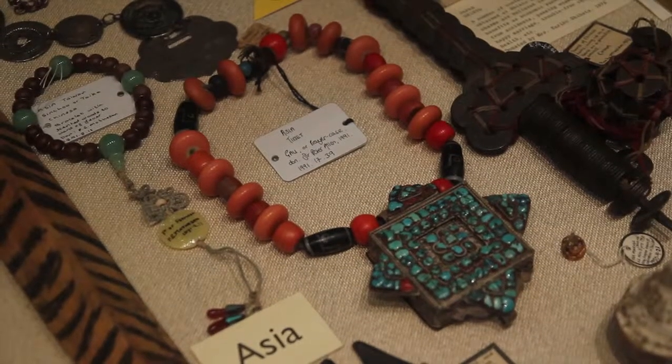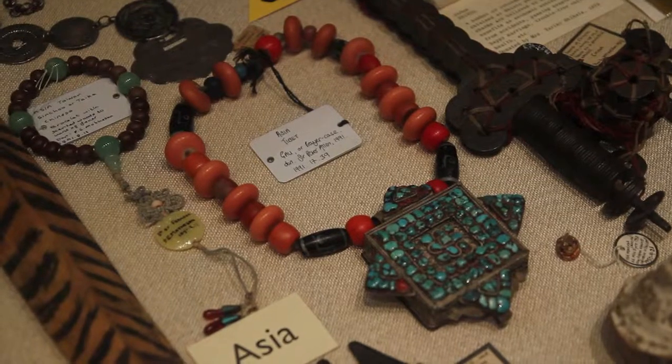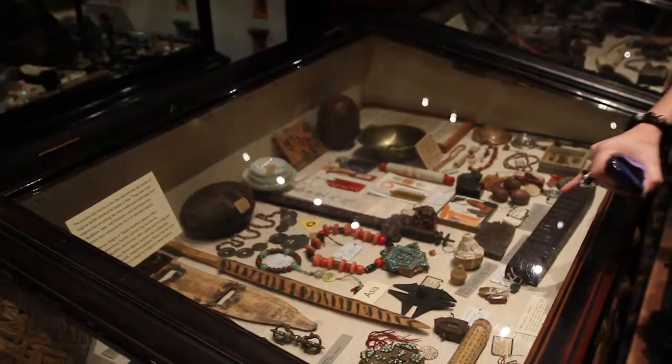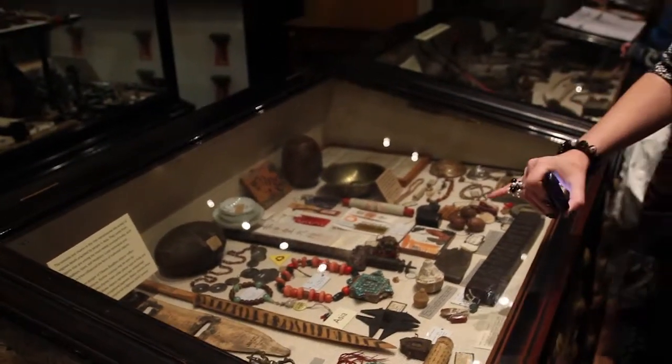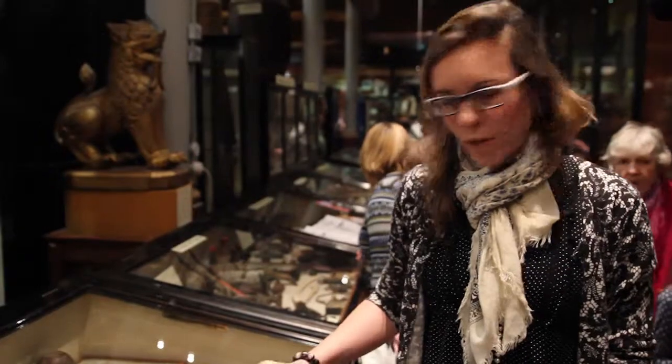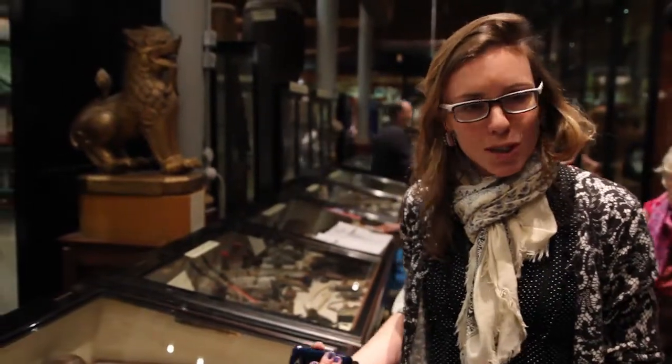So the object we've chosen to be in the trail in this case is this Tibetan necklace. It's a very striking object, and we've also chosen it because we have a photograph in the photographic collections which helps illustrate it being worn.